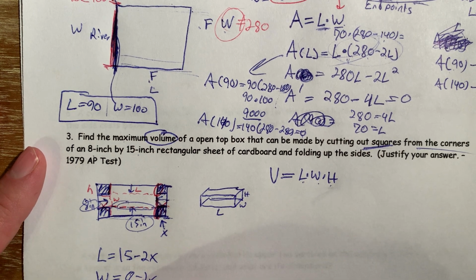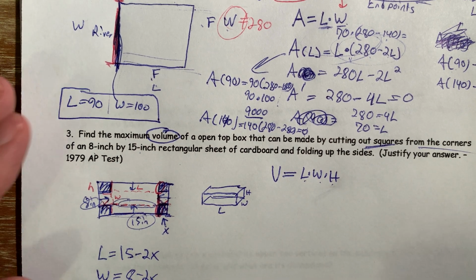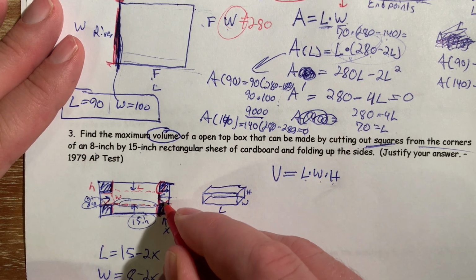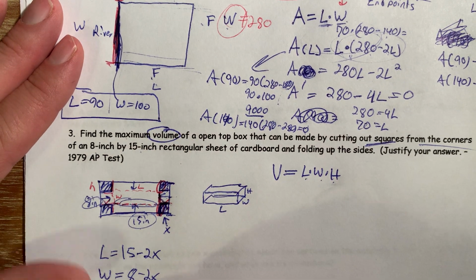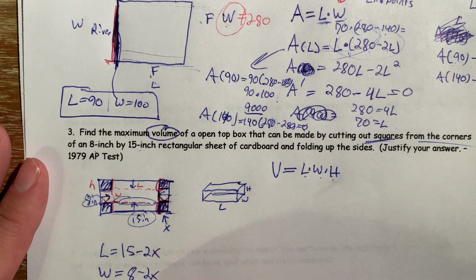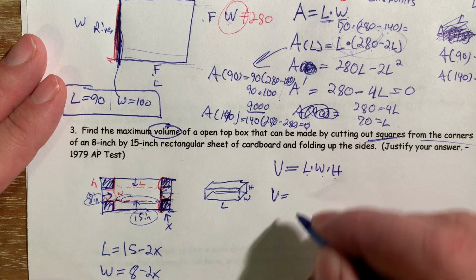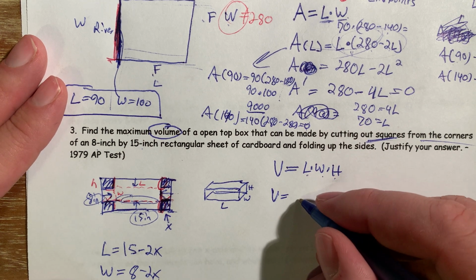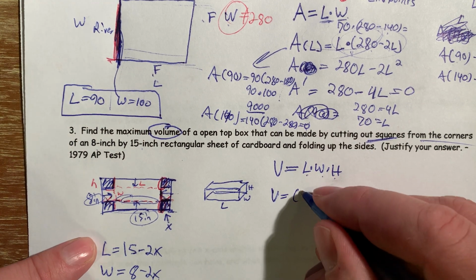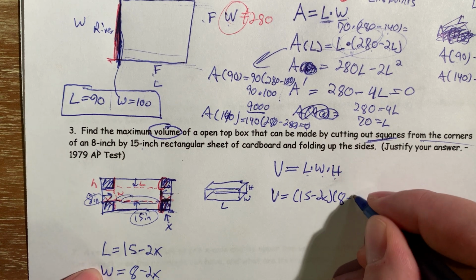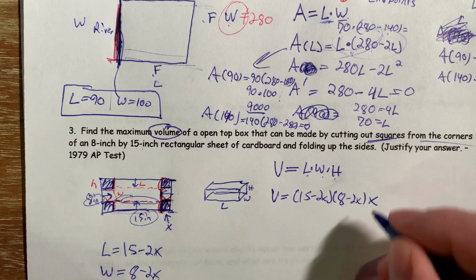And finally, what is the height when we fold up this box? Whatever this length is, this x, that's what you're folding up. And so the height is just x. I could have just used height for these if I had wanted to, but instead I chose to substitute and make x. So the volume is going to be the length, 15 minus 2x, times the width, 8 minus 2x, times the height, which is x.